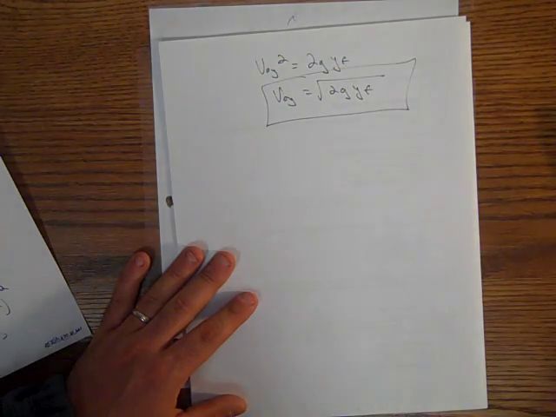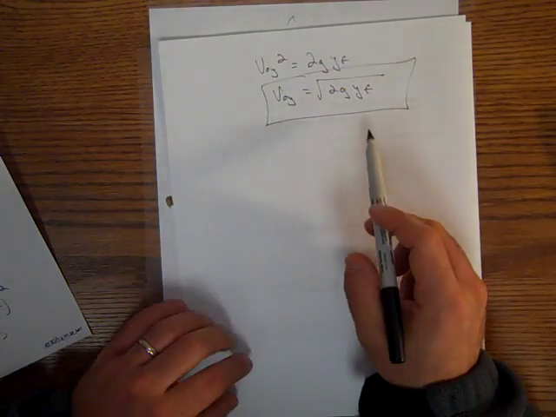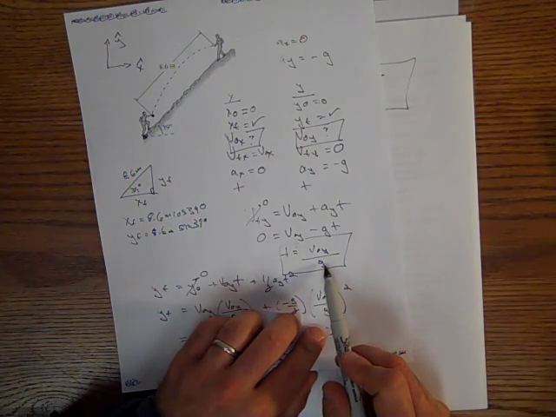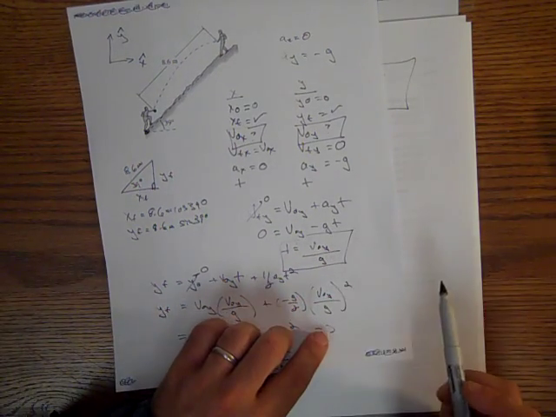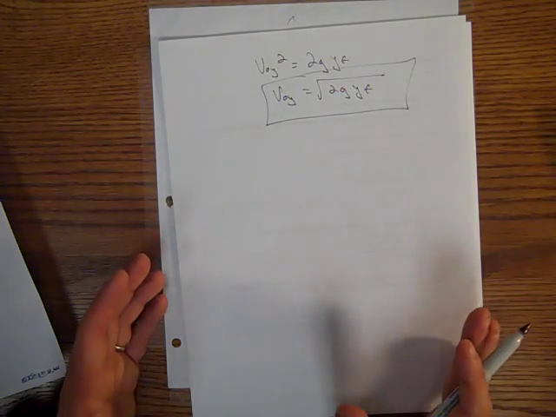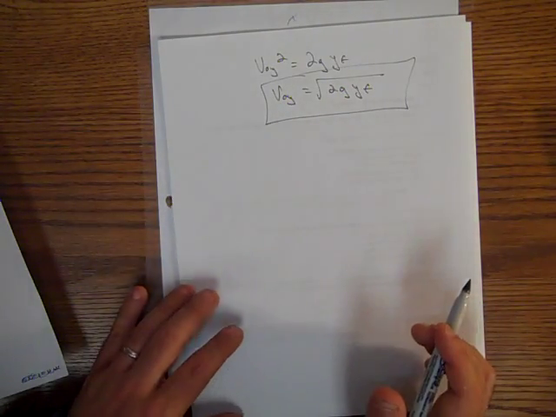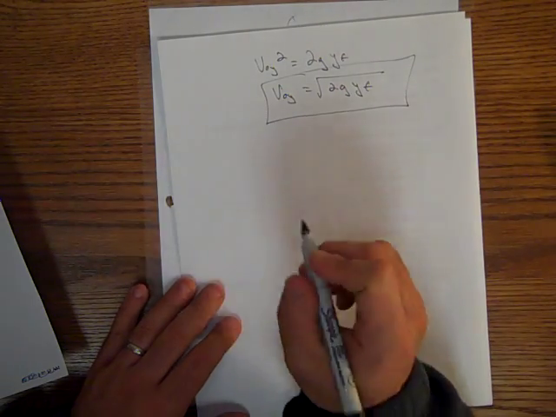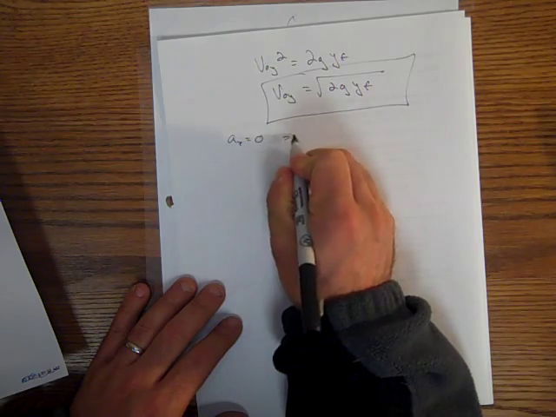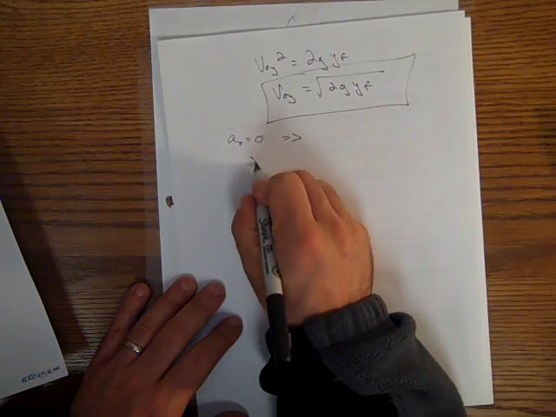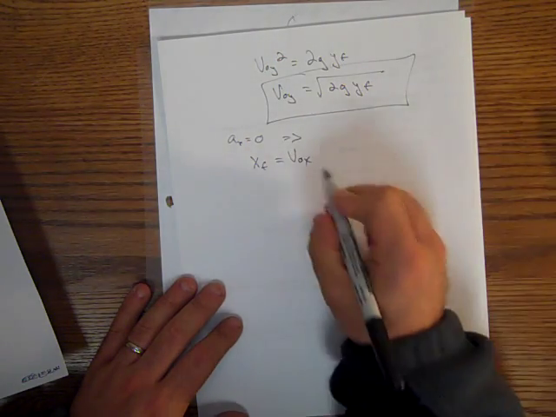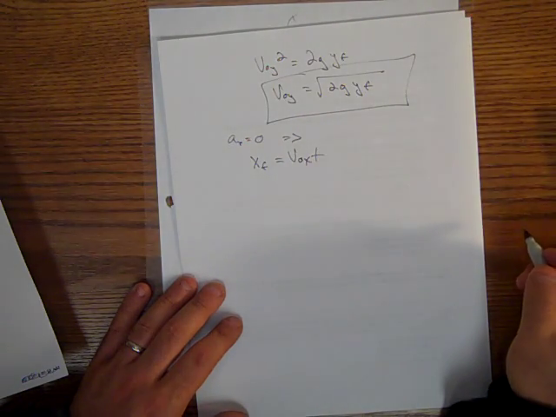Now the other thing that's interesting about this is that I go back. I found the time it takes to get to the top based off this expression. So once I plug this in, I can find it. And further, I remember that since the acceleration in the x direction is 0, this means that my final position is just my initial velocity in the x direction times the time.